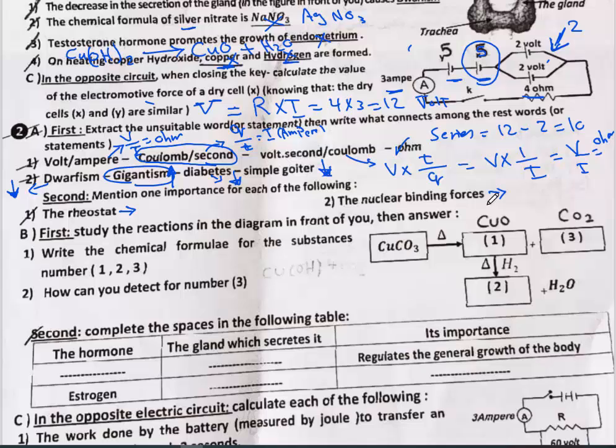Number B. Study the reaction and then find 1, 2, and 3. Heating copper carbonate, which means making thermal decomposition for copper carbonate. Of course, it will give me copper oxide and carbon dioxide. The heating of metal carbonate, metal nitrate, metal hydroxide or metal sulfate gives me metal oxide. So I will get metal oxide plus carbon dioxide.